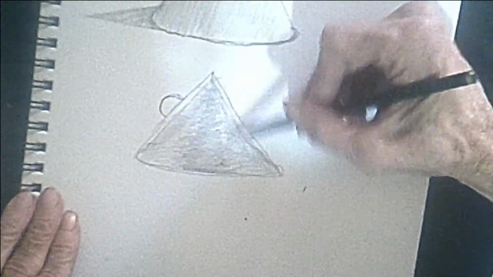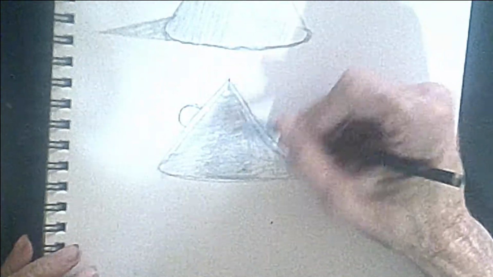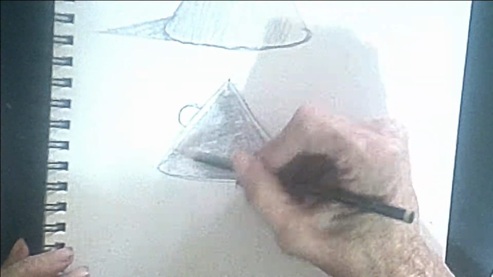That's how that would look, something along that line. That is called backlighting.